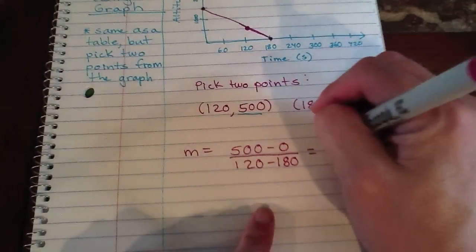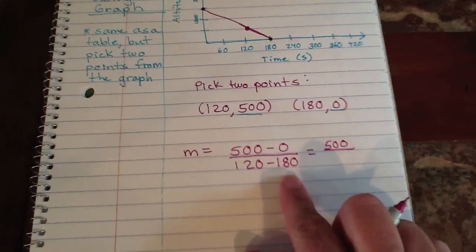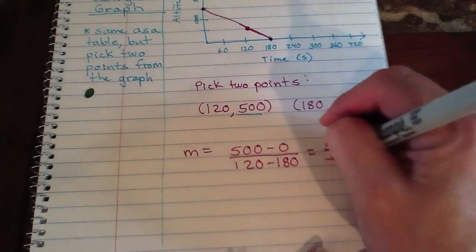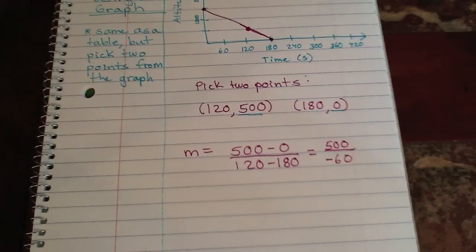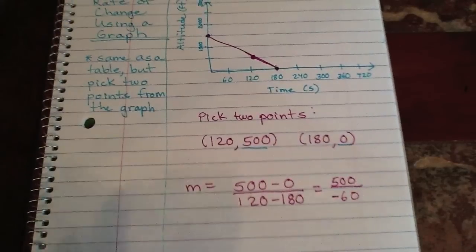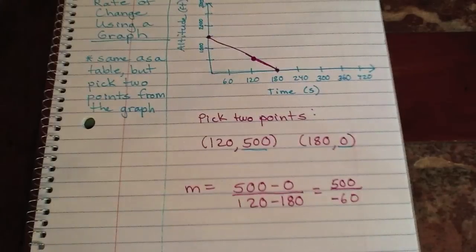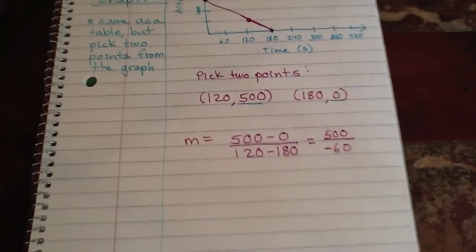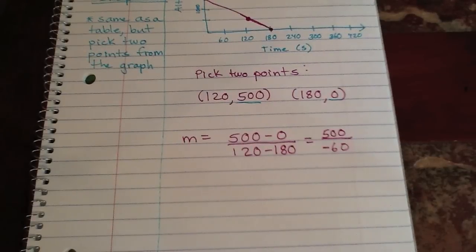So I end up with 500 over, be careful here because this actually ends up being a negative 60. And that makes sense because if you notice, the plane is dropping down as it's landing there. So it makes sense that we would be going down, not up, with that negative there.